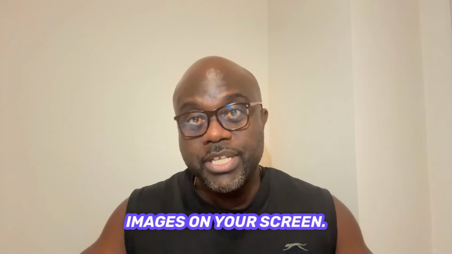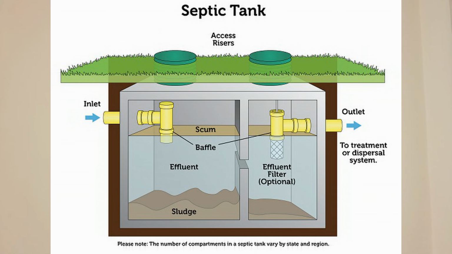Let's start with the 2-chamber septic tank. Images on your screen. In a 2-chamber system, the first chamber does most of the work. Heavy solids settle at the bottom, lighter waste flows to the top, and the bacteria begin breaking the waste down. The liquid then flows into the second chamber where further settling takes place before the water exits the tank and goes into the soakaway.